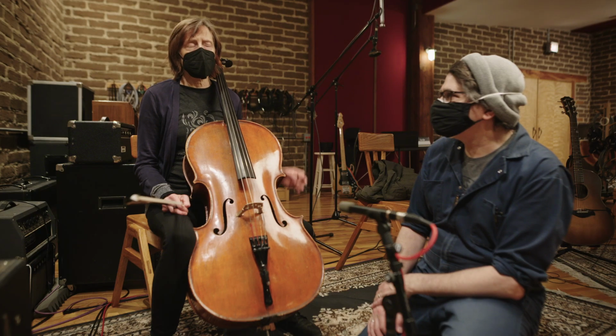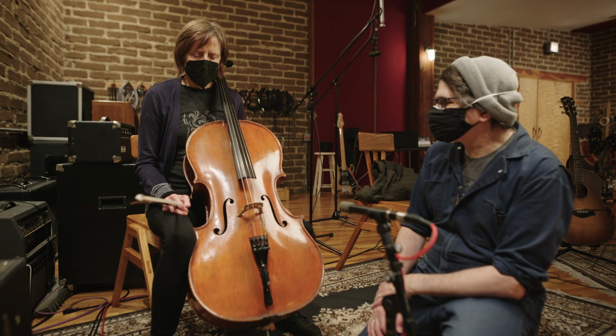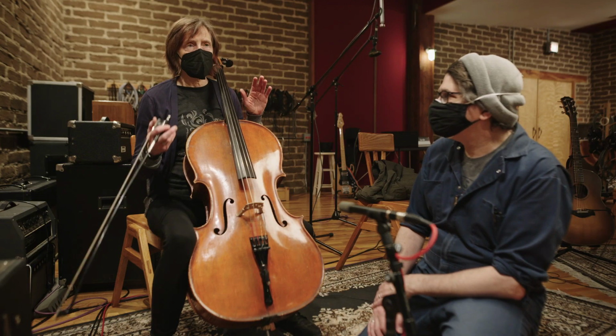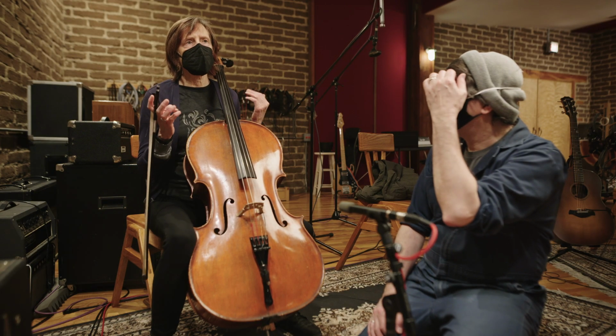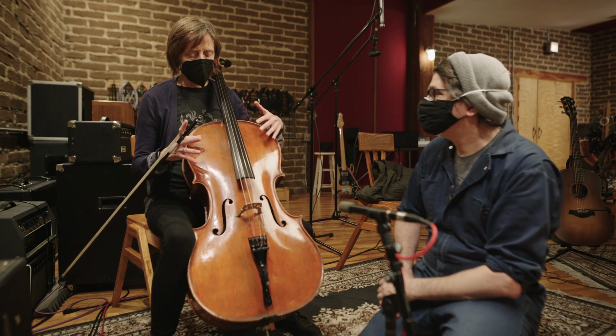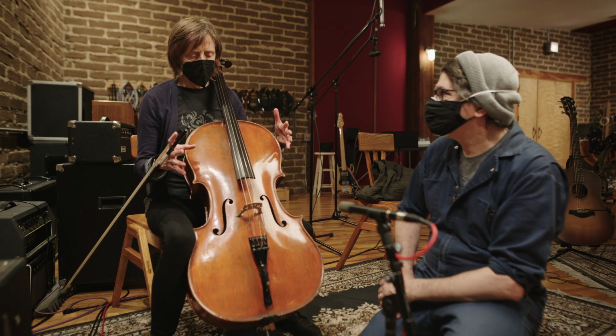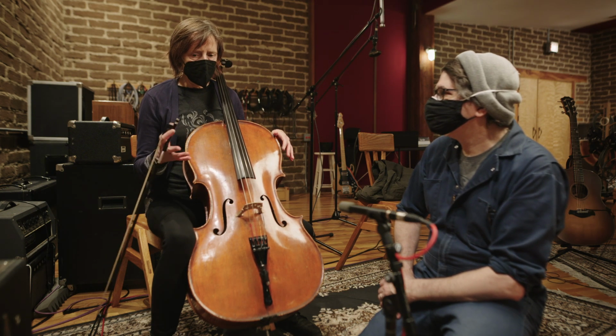Well, I don't know that I could describe it technically, but I feel like if it's too much high end, I think it's a balance between getting the nice air of the instrument coming out in the low ends, the low tones, and also some clarity.